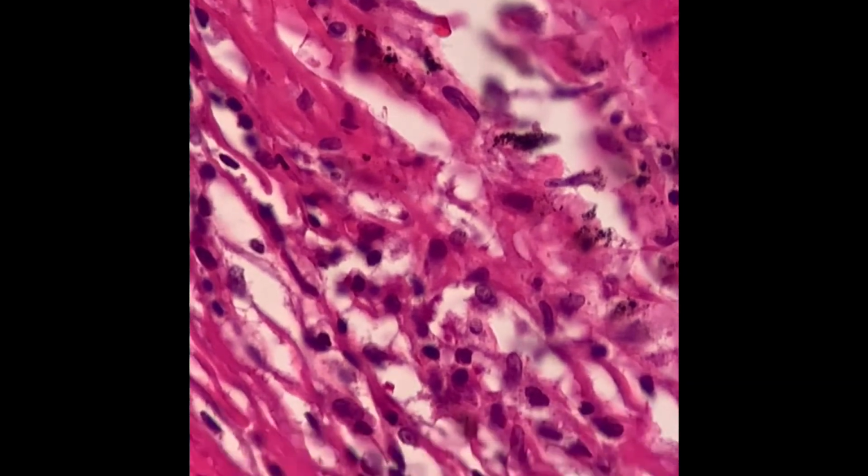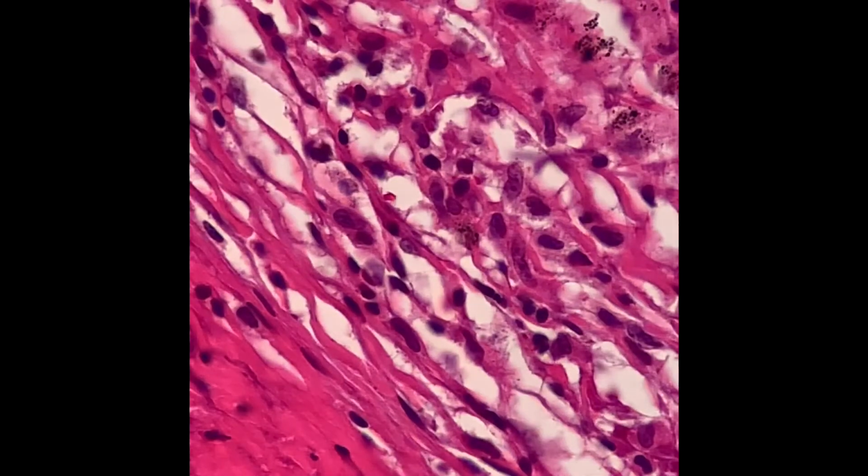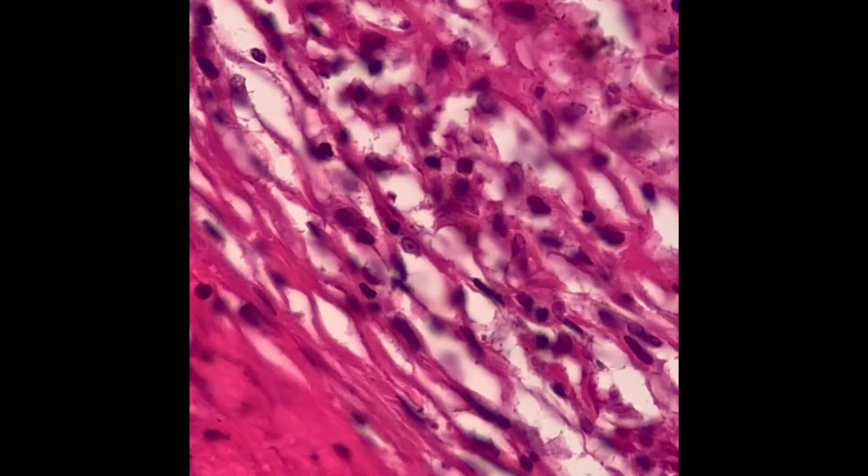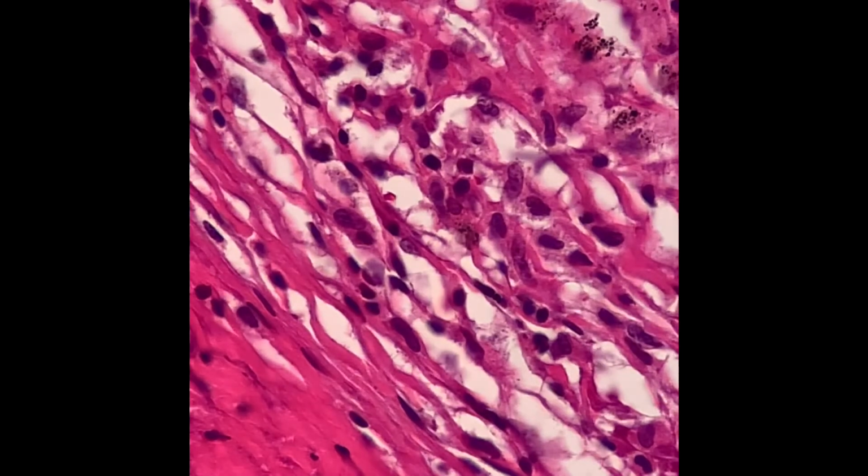Particularly around here, you can see that these cells have elongated nuclei, or sometimes they describe it as slipper shaped, but that is a very vague comparison, because not all slippers are the same. But the most important thing is that you can see these cells are elongated or oval in shape, having elongated or oval shaped nuclei.